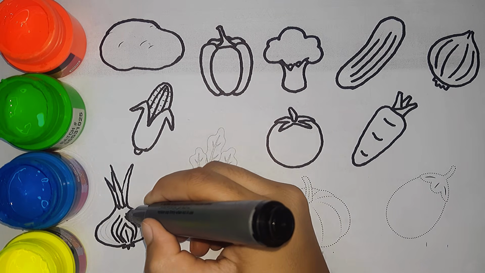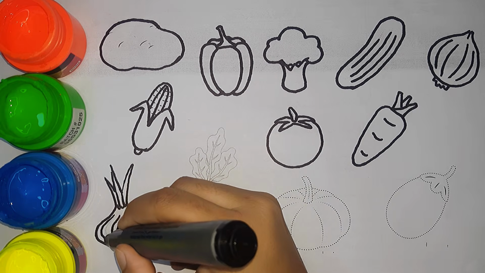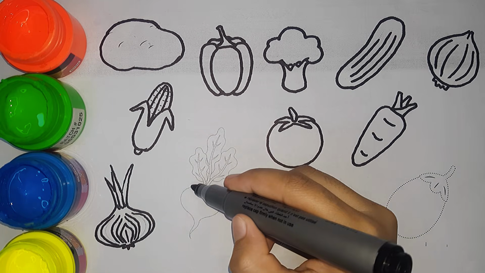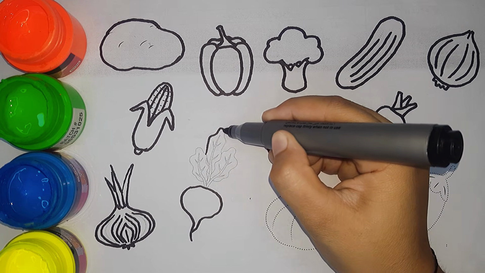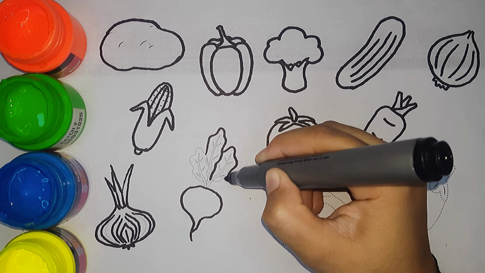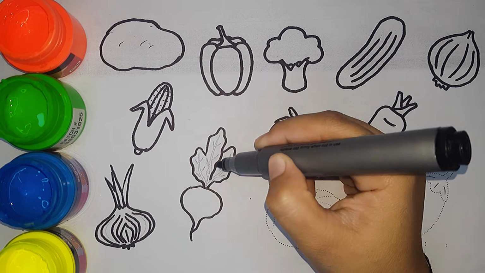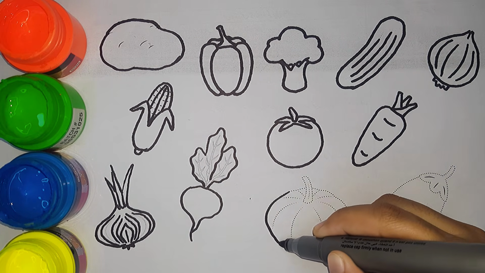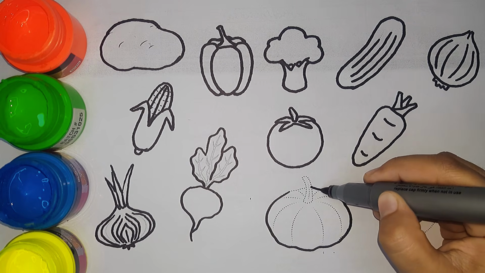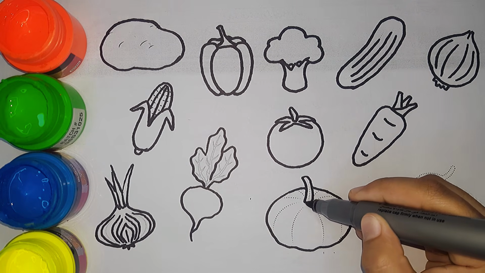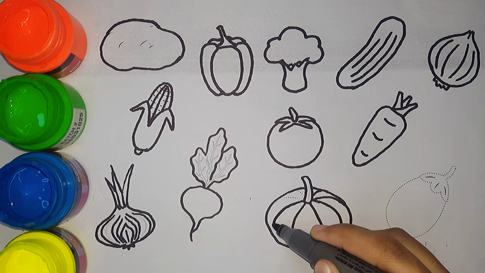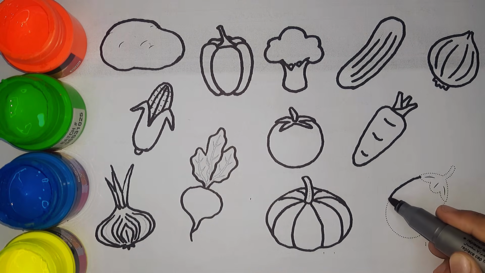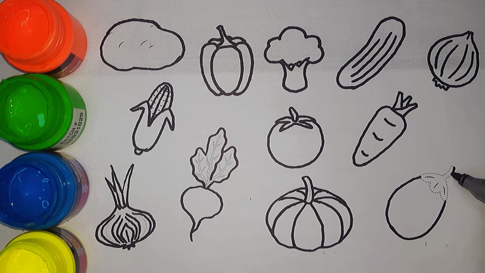Beetroot. This is beetroot. Pumpkin. This is pumpkin. Eggplant. This is eggplant.